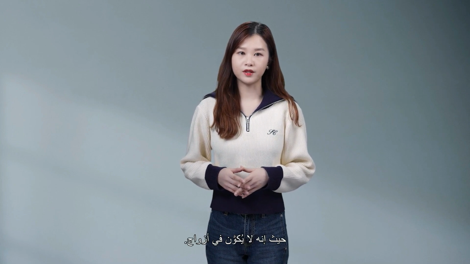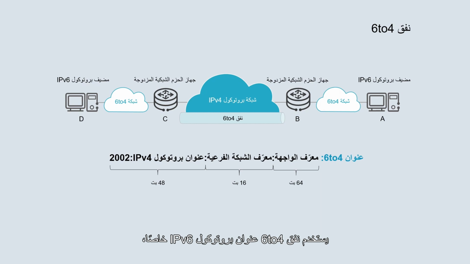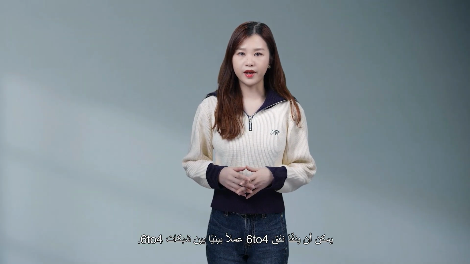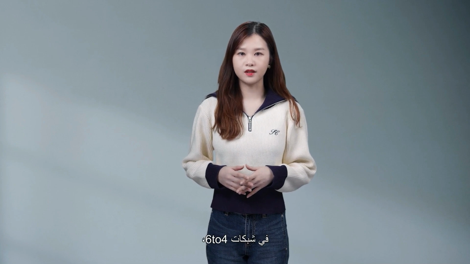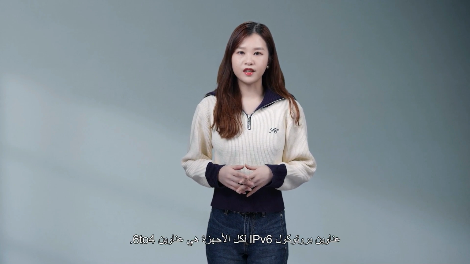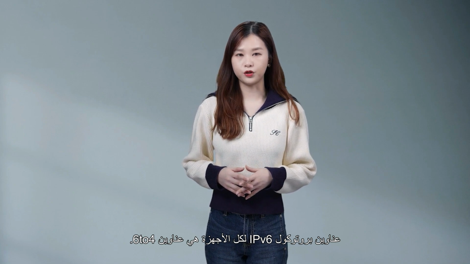Differing from a manual tunnel, a 6to4 tunnel is not configured in pairs. A 6to4 tunnel uses a special IPv6 address, which consists of a fixed IPv6 address prefix, an IPv4 address, a subnet ID, and an interface ID. The IPv4 address is a globally unique one applied by an IPv6 island. The subnet ID and interface ID are allocated by users in the IPv6 island. A 6to4 tunnel can implement interworking between 6to4 networks. On 6to4 networks, the IPv6 addresses of all devices are 6to4 addresses.